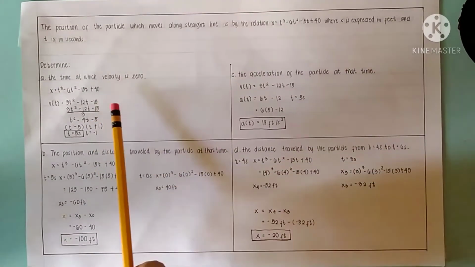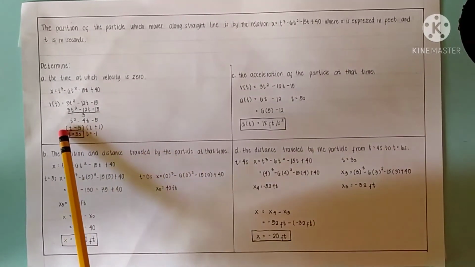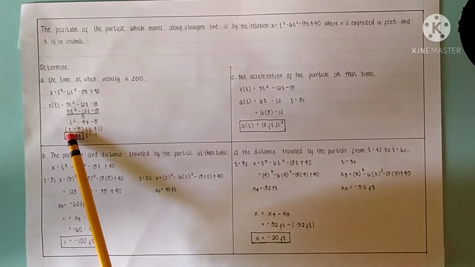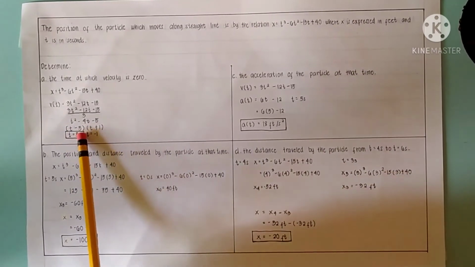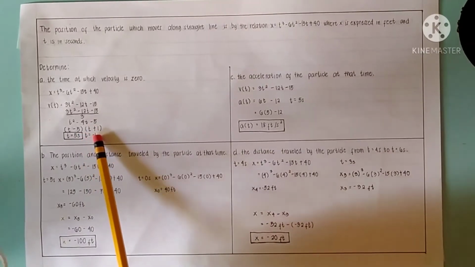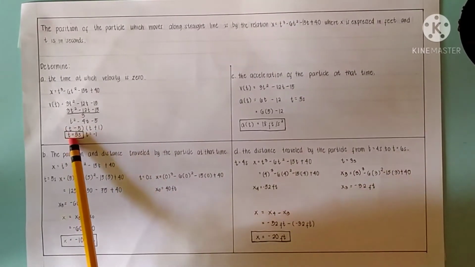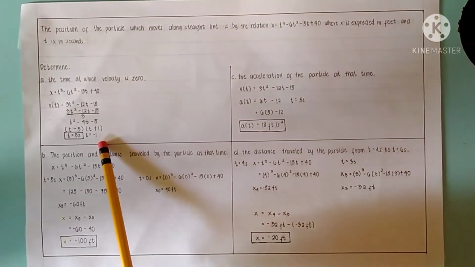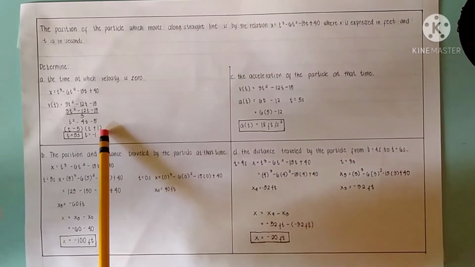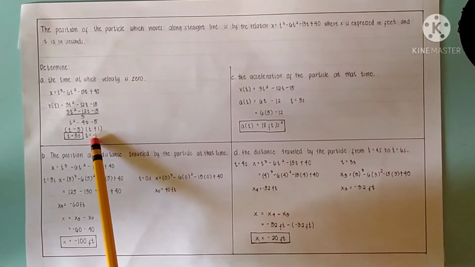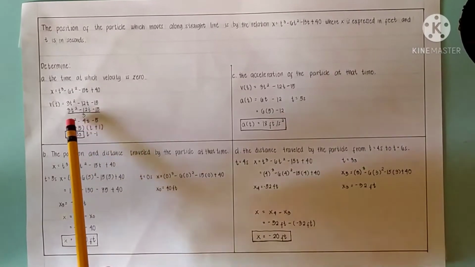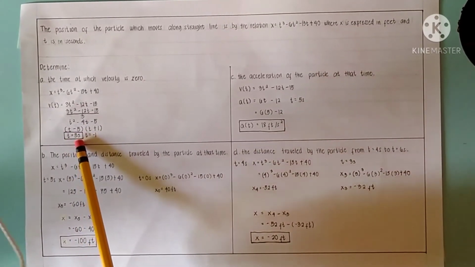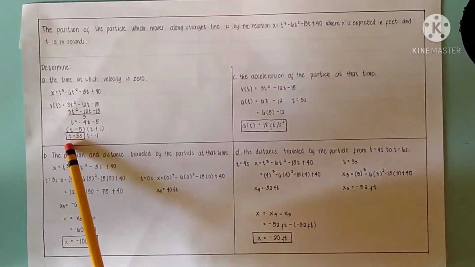So, to get t, we will use factoring. So, the quantity of t minus 5 multiplied to the quantity of t plus 1. So, t is equals to 5 seconds and t is equals to negative 1. Since there is no negative in our time, we will just ignore this negative 1. So, what we will take is the 5 seconds. So, this is our final answer.